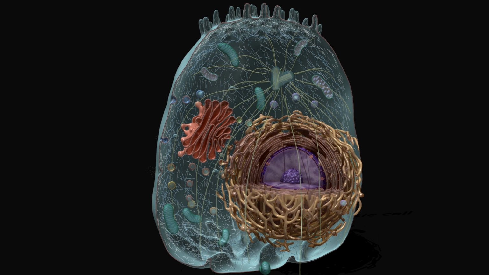I will define a few terms as we look into this model of the cell. The term protoplasm refers to the nucleus and the cytoplasm. Then you have on the outside the cell membrane or plasma membrane. I'll refer to it from now on as being the plasma membrane.